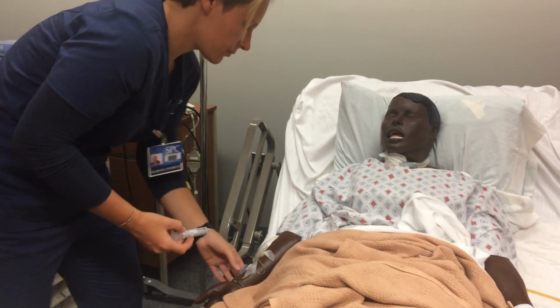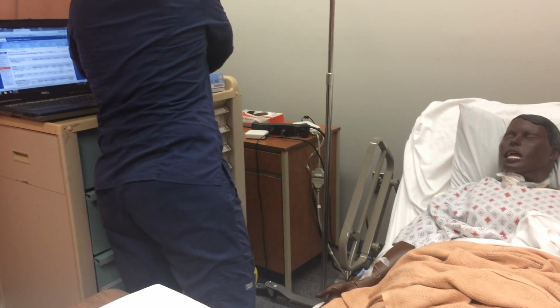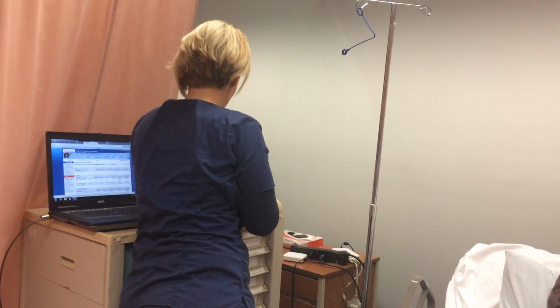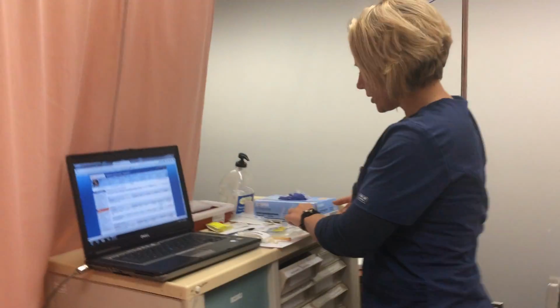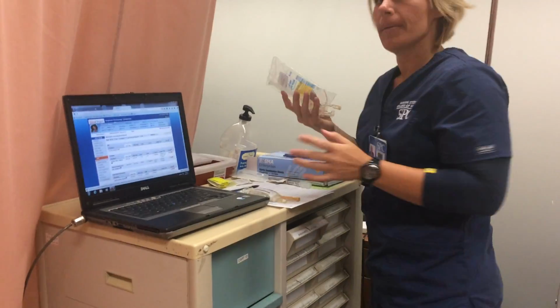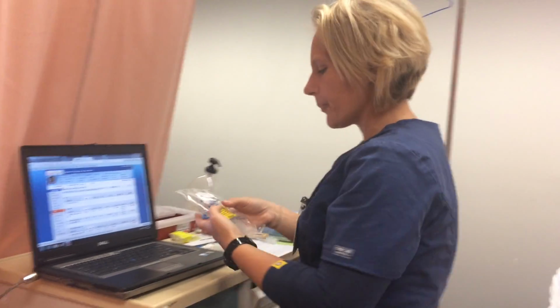All right, good. Everything looks good. Close that back up. So I'm going to go ahead and do my second medication check. This is going to be the primary bag, so I'm going to hang this first, but I'm going to do both checks now.